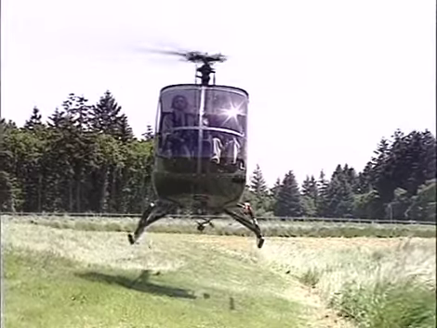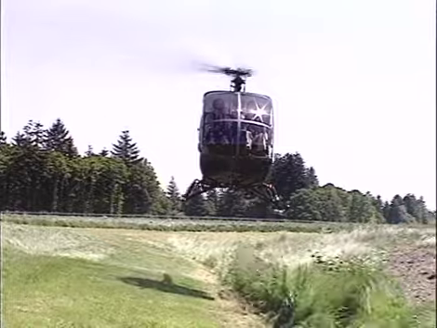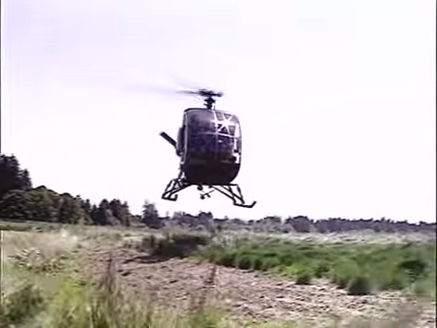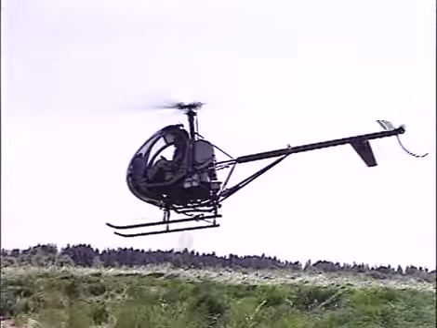Again, use the anti-torque pedals to maintain a constant heading. Hover momentarily, then move sideways away from the slope. Never turn the tail towards the slope. You'll be risking a tail rotor strike.